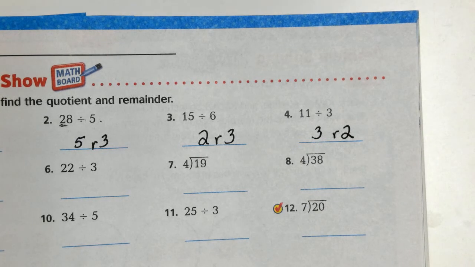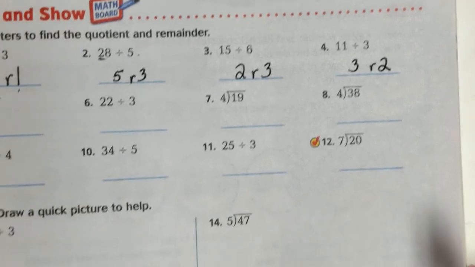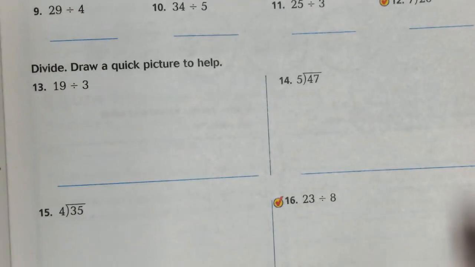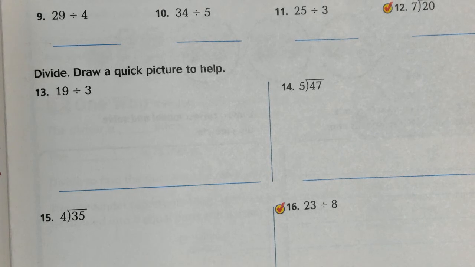All right, if you will please put all of your beans in your bag, and put your bag and your plate on the corner of your desk, and I want to look at number 13. All right, well, let's go to 13. Sometimes you're not going to have a bag of beans to do your dividing. So you can use a picture to help you. All right?